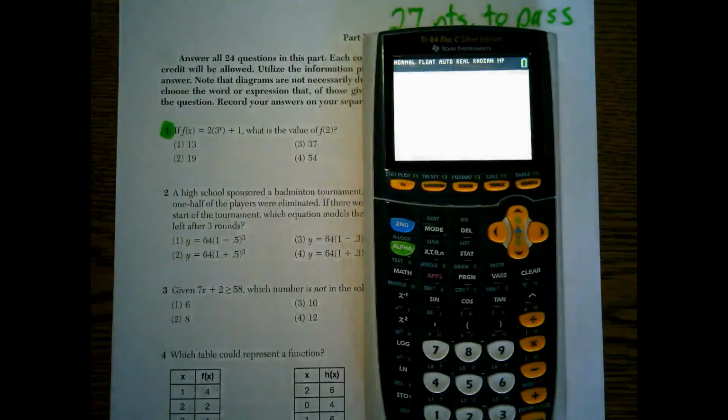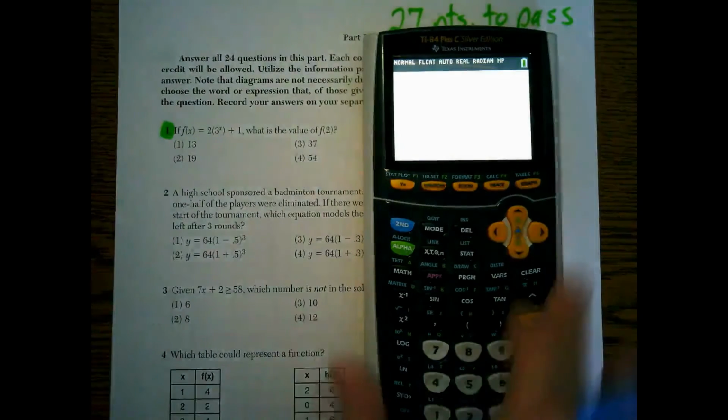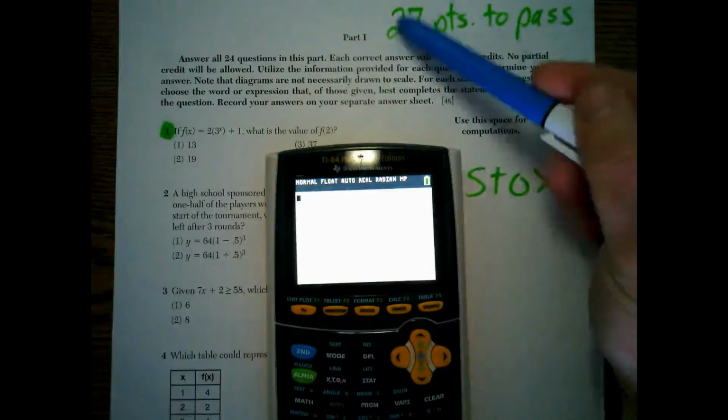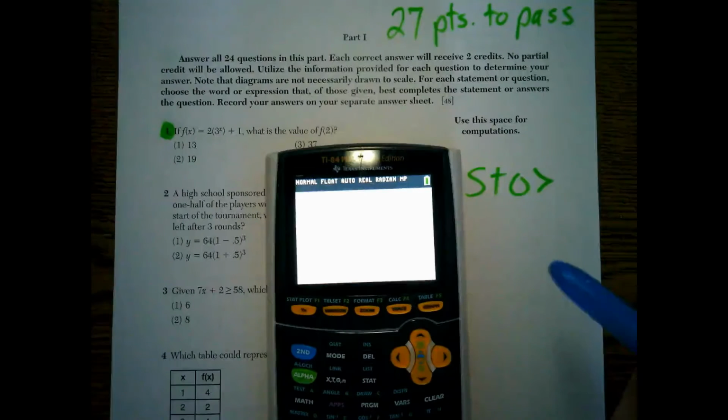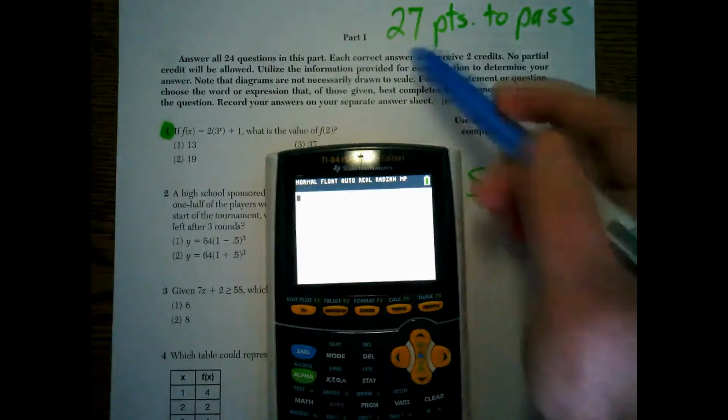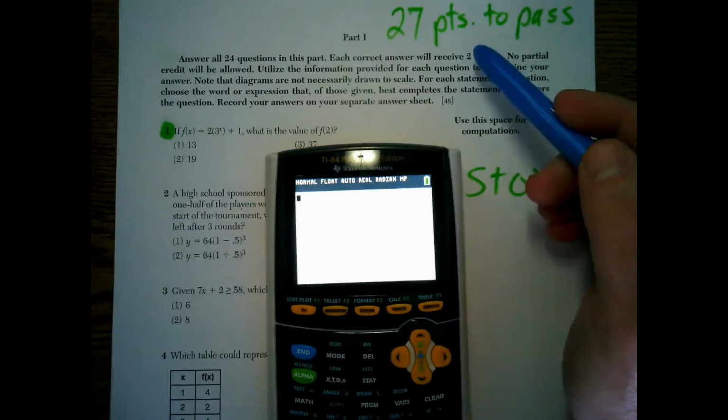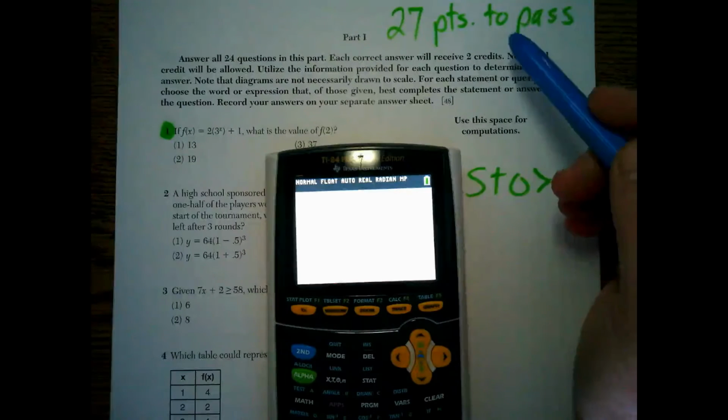So let's talk more about the Algebra Regents and the store button, how you can get some points and questions right, just knowing how to use your store button. Now you do need 27 points to pass the Algebra 1 Regents. Each multiple choice question is worth 2 points. So if you can get 13 multiple choice questions right out of 24, you're almost there to passing.